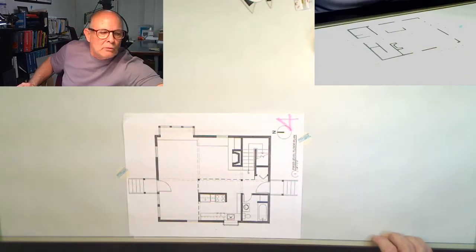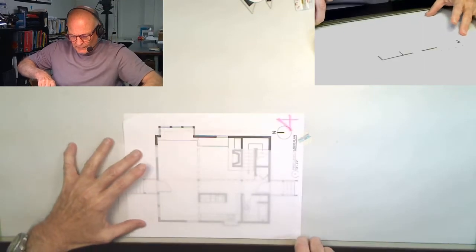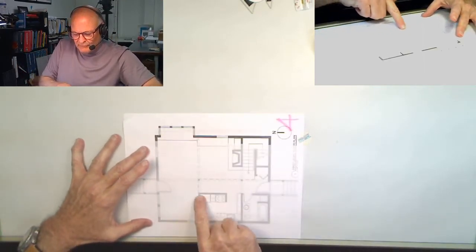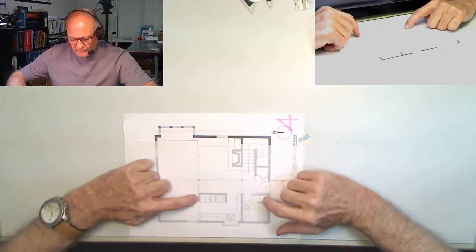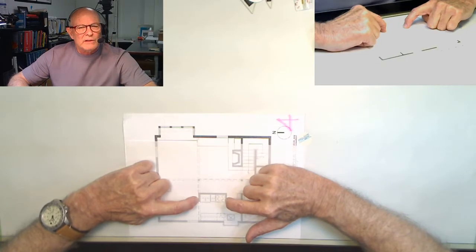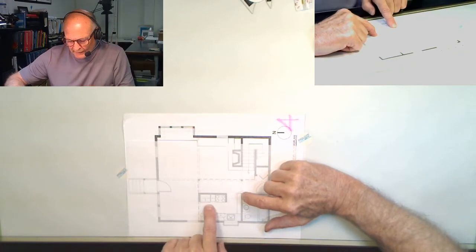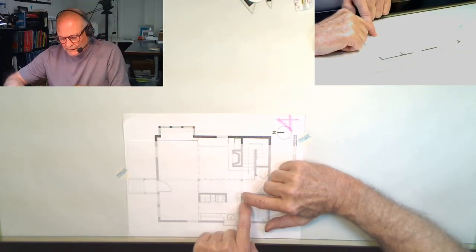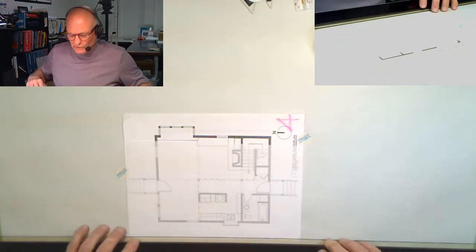Now we're going to take a new sheet, 8.5 by 11, and place it in such a way that the elevation is approximately in the middle. The elevation for this kitchen is not just of this wall, but actually extends all the way over to this wall here. And since we're looking at it from here to here, we're going to need that full expanse of space to make that work.